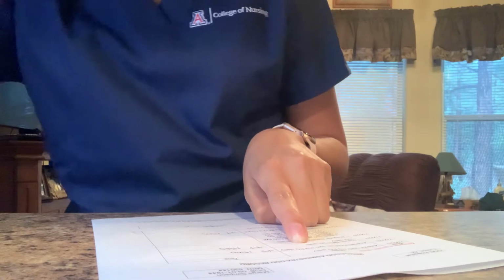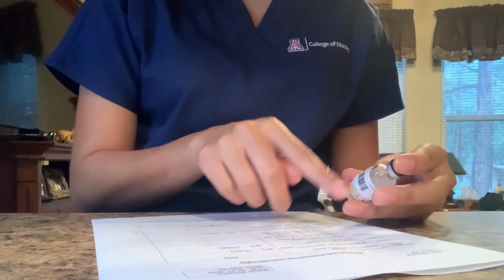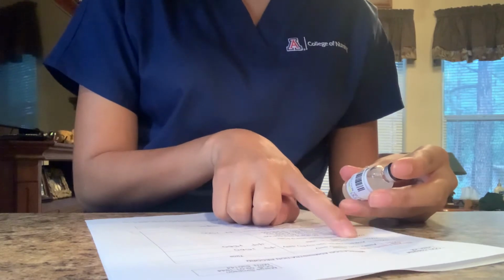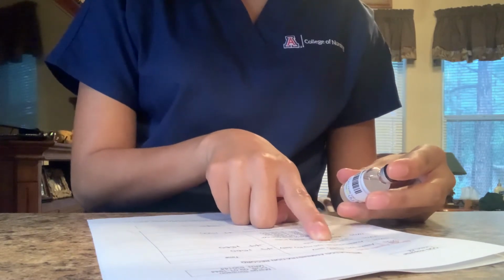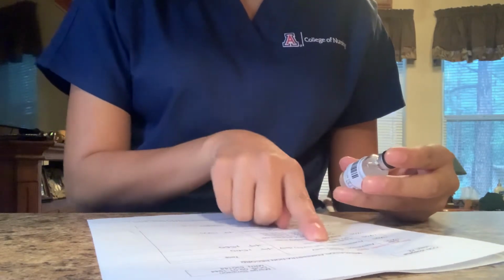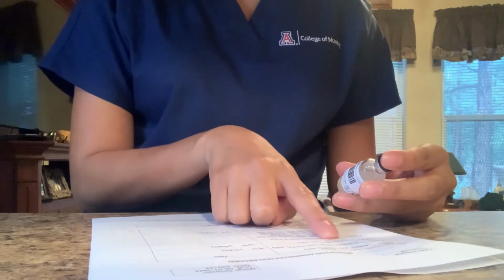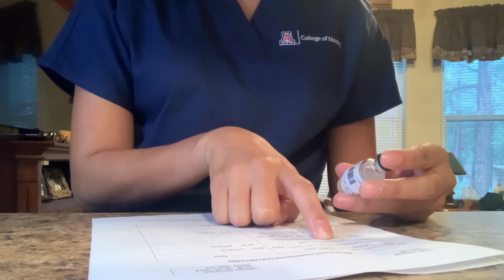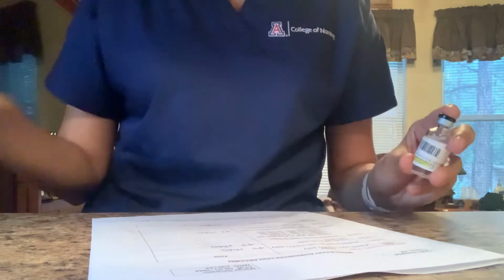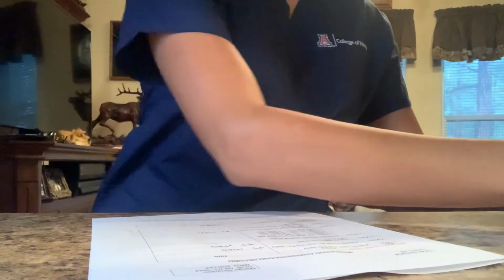So I'm going to pull the drug and I'm going to compare the barcode to the MAR and make sure that I have the right drug, insulin NPH. And then I'm going to check the dose. She is going to receive 20 units subcutaneously. And I'm going to make sure that I have the appropriate equipment to administer this drug.